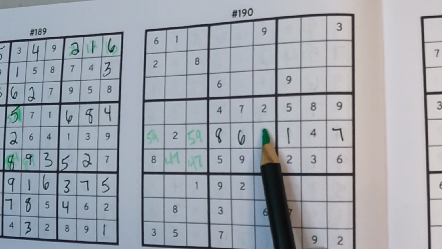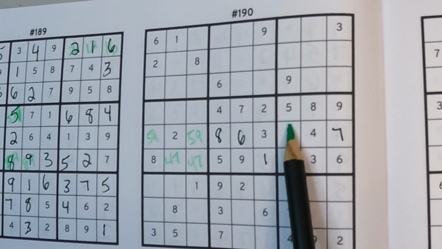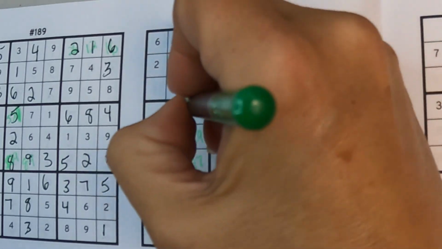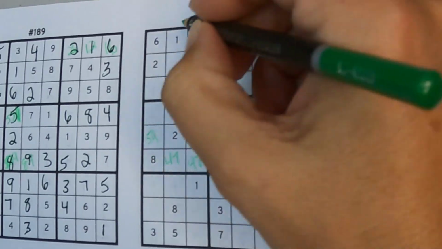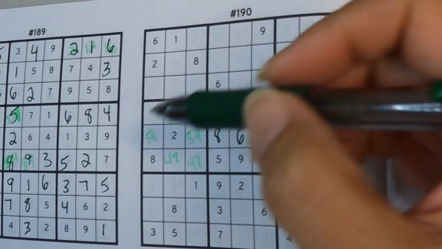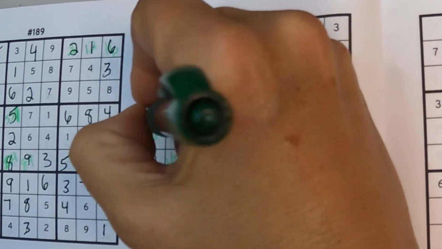For this row, we're missing 1, 3, and 6. We've got a 1 here, so 3, 6. 1 here, so 3, 6. And we've got 3 and 6 here, so this is our 1.